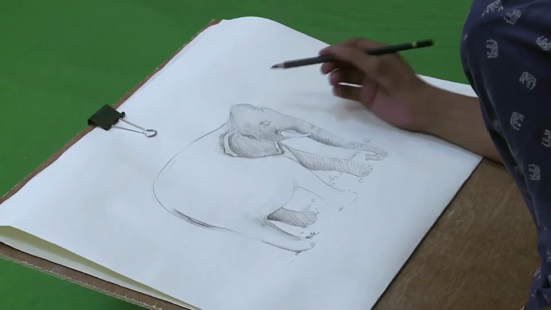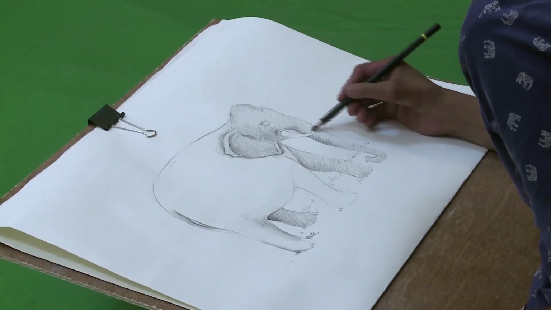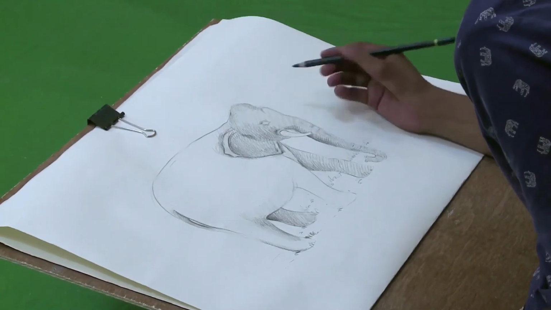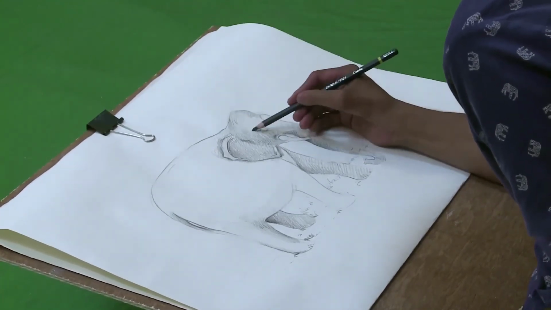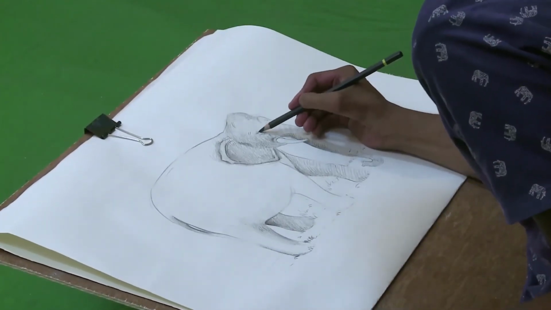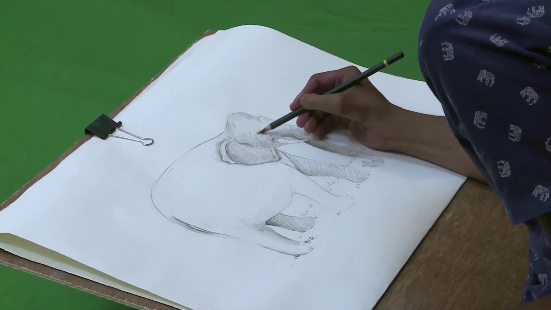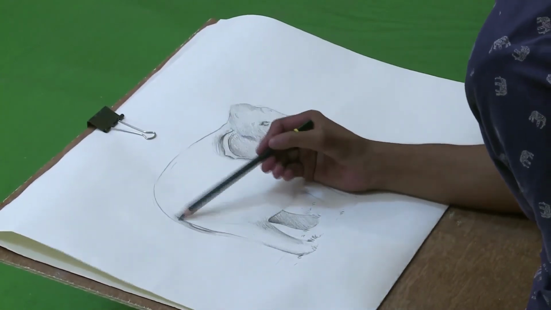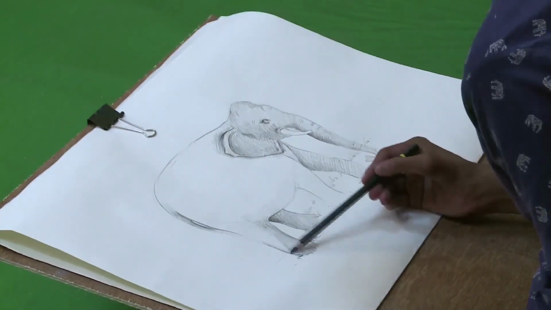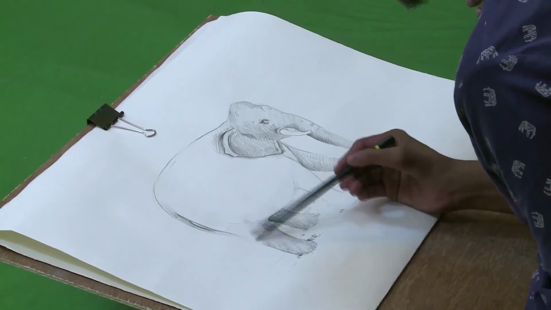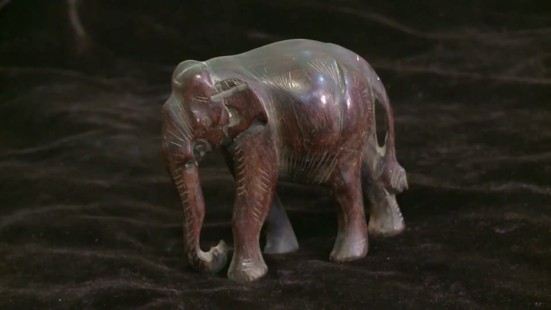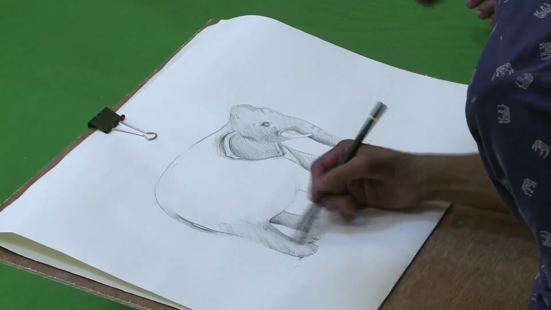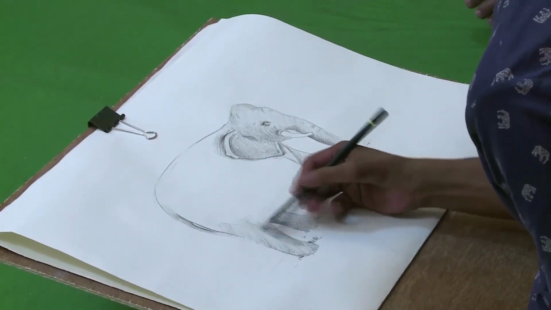He has left the tusk white, which is coming out of the lower part of the head. The head part of the elephant is almost complete. Now he will move to the body part after finishing the eyes. The darkening beyond the ears is very important, and I have told you that already, because when you put a darker tone at the back of anything, that seems to project, and here you can see how the ears are now coming out of the body.